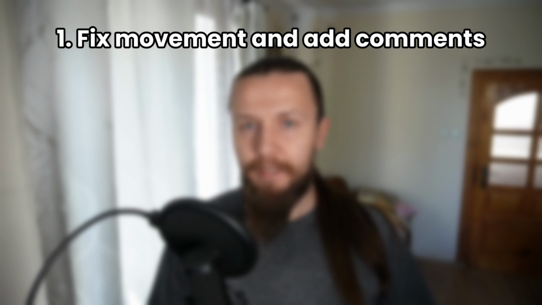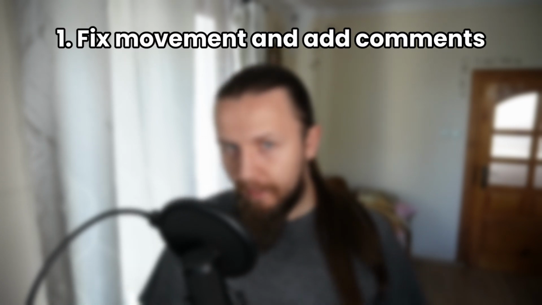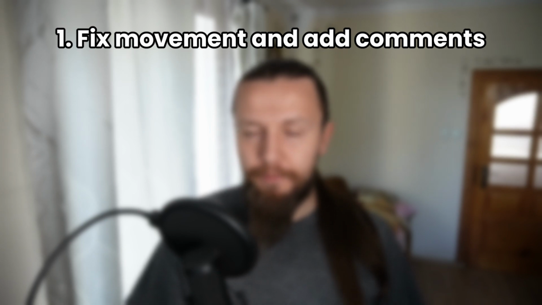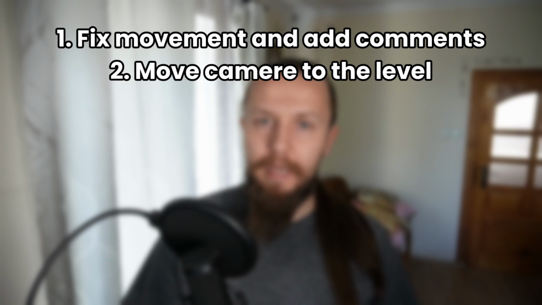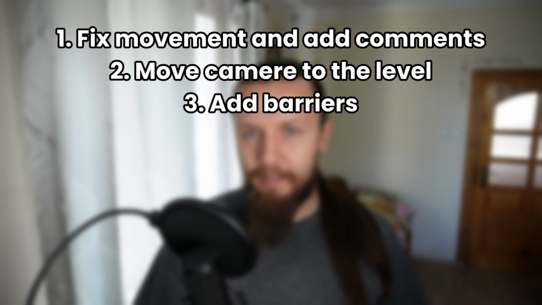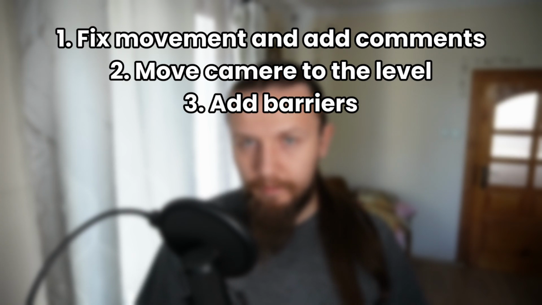First one is related to fixes. We're going to fix the movement code and add some comments to the code that we have introduced previously. Then we're going to detach the camera from the player and add the camera to the level. Then we are going to add some barriers to the player in order to keep the player pawn in bounds.